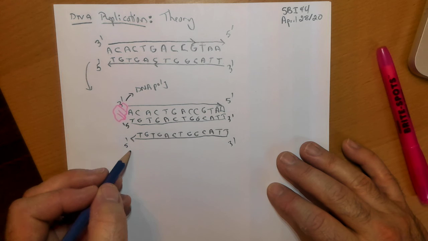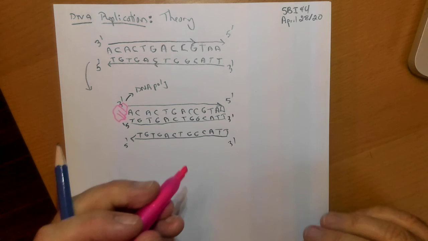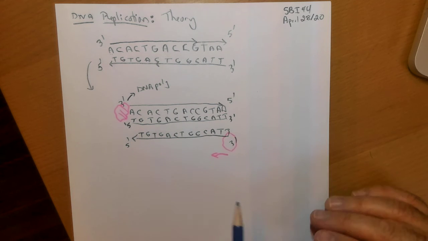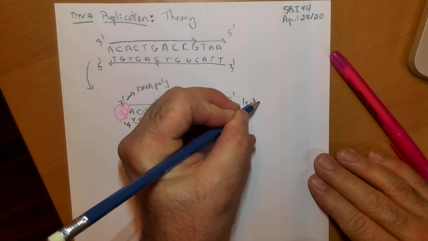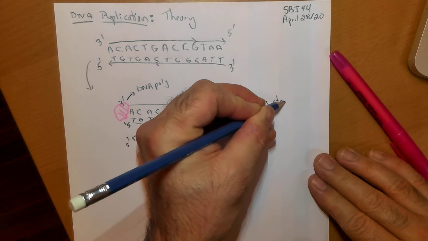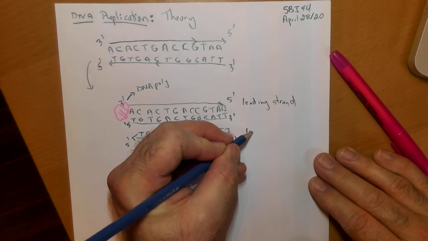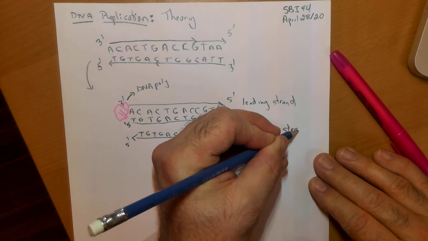The other strand cannot be built in the same direction. So for that, another DNA polymerase has to grip on here and work its way backwards. And that's what the terms in your assignment mean: this would be called the leading strand, the one that's simply built as it needs to be built. And this is the lagging strand. It's built in little pieces, all going backwards.